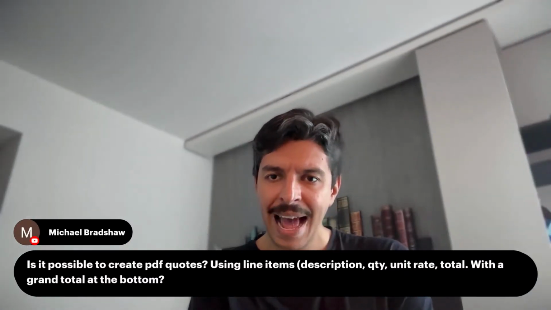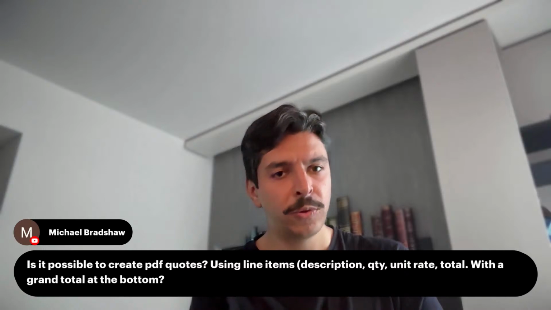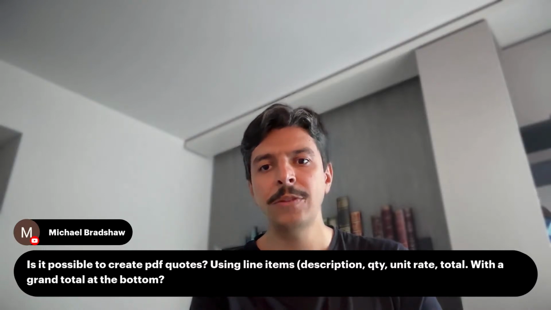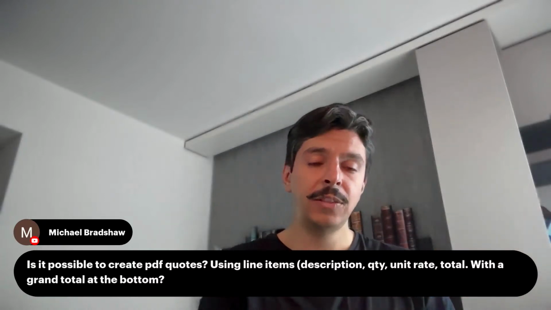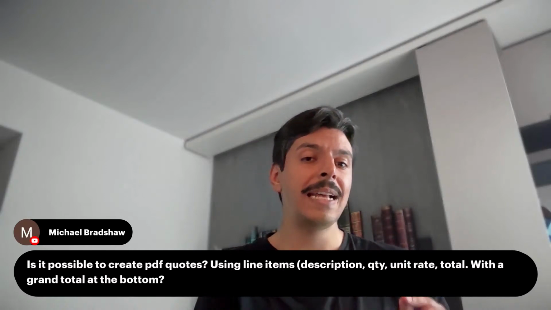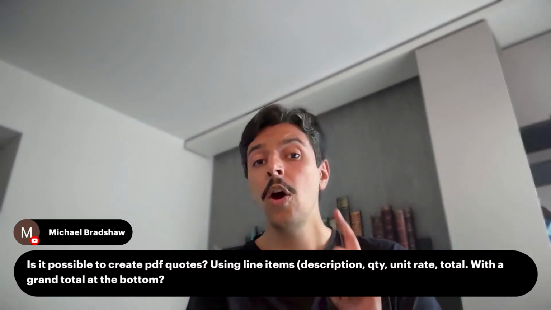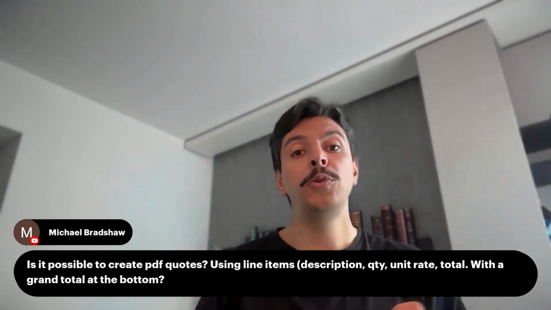So Michael asked, is it possible to create a PDF using line items, description, quantity, unit, rate, total, with the grand total at the bottom? Yes, you can. You can use the PDF generator that we have in combination with the product field, because the product field has the quantity and these kinds of things. Or if you need a multi-dimensional product field, use a table field.